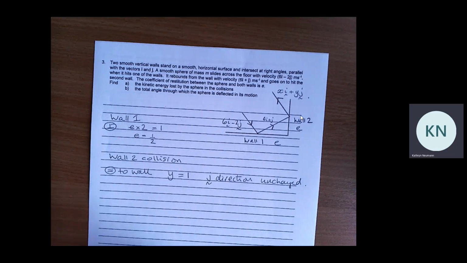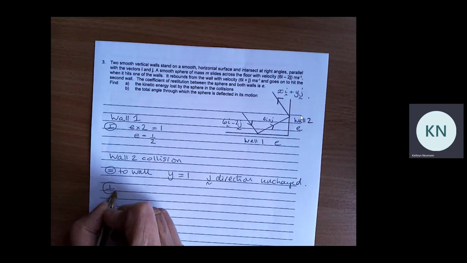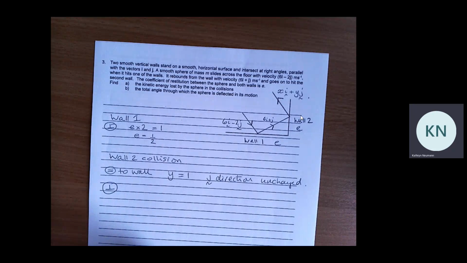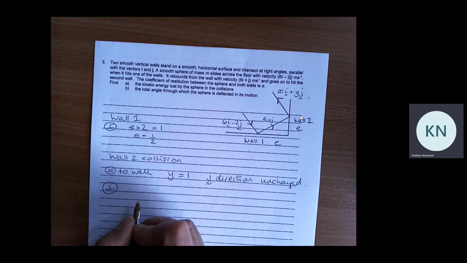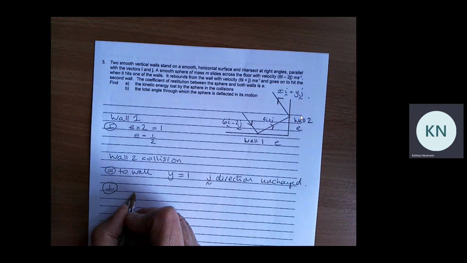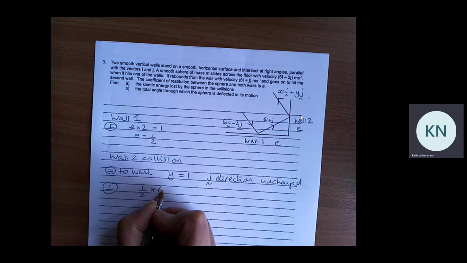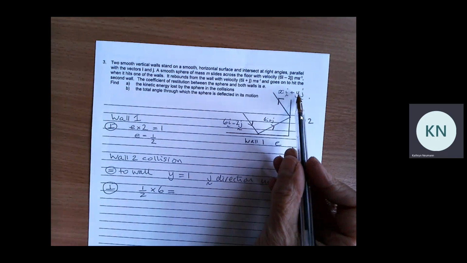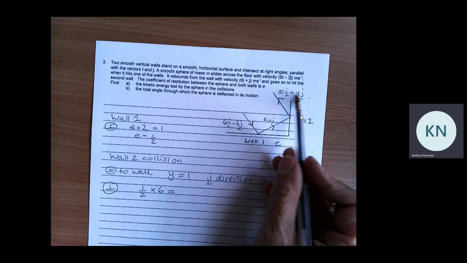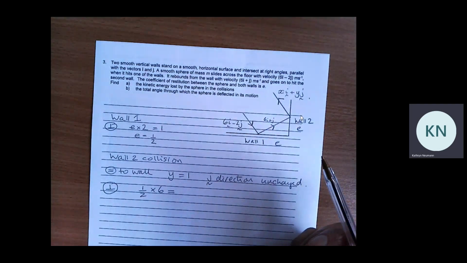Then we're going to look perpendicular to wall 2. So perpendicular to wall 2, we are looking in the i direction. So e multiplied by 6 is going to be equal to x. So e, which is a half, multiplied by 6 is equal to, now we need to be a little bit careful here because x is going to be negative, isn't it? It's going to be coming out in this direction.